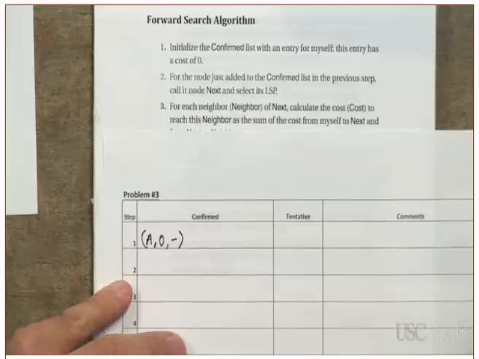Now, what do we need to do? The neighbors of this guy, of B. We are here. The neighbors are C and D. Okay. C and D, we need to find the cost to reach the neighbor C. Okay, so what's this cost?